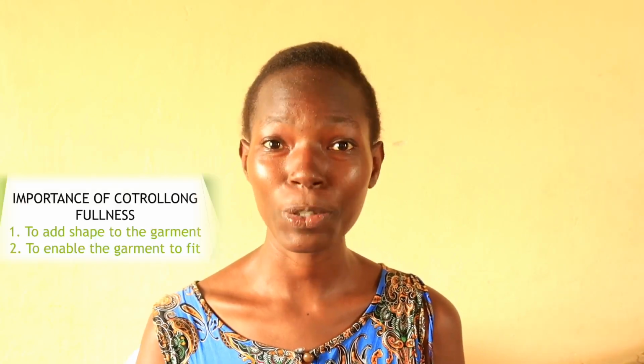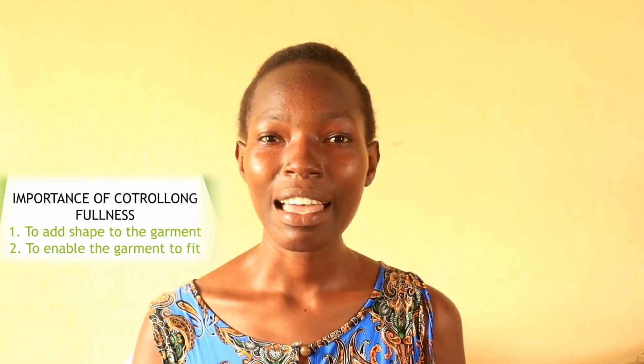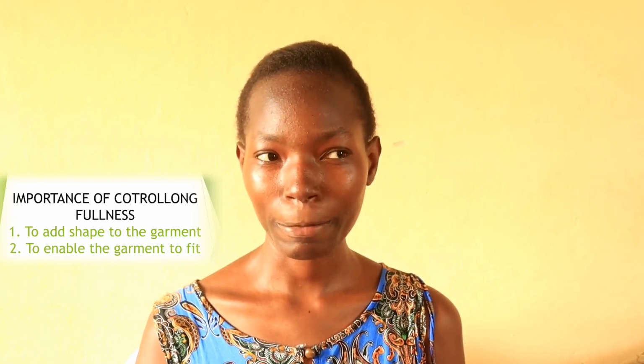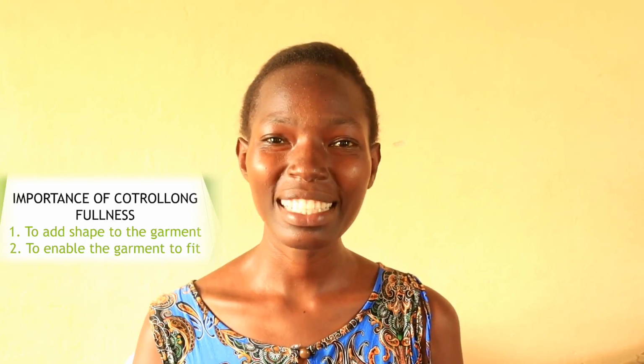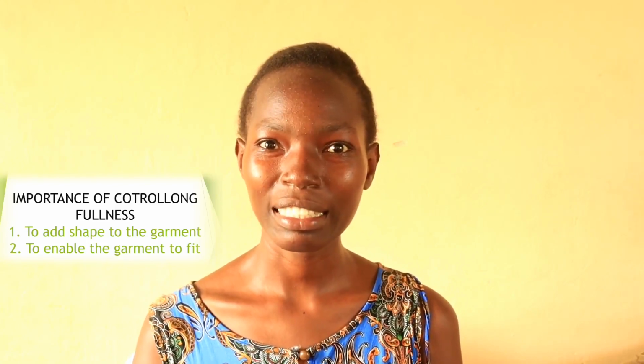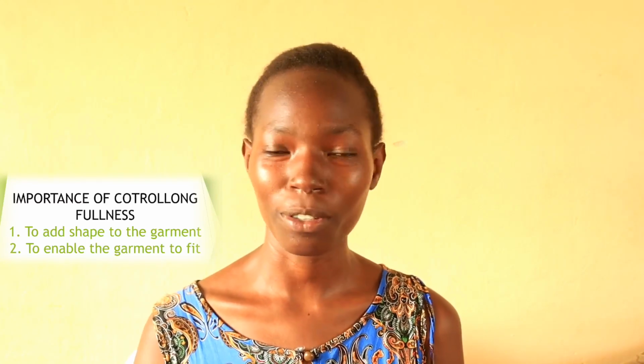Can you imagine a garment without a shape? How will that garment look? It will look very weird, and it will not sit well on your body when you wear it. That is one of the major reasons why we control fullness when stitching garments: so that it can help in shaping the garment. For instance, take ladies' dresses. Can you imagine a lady's dress without a dart anywhere, either on the waist or on the bust?